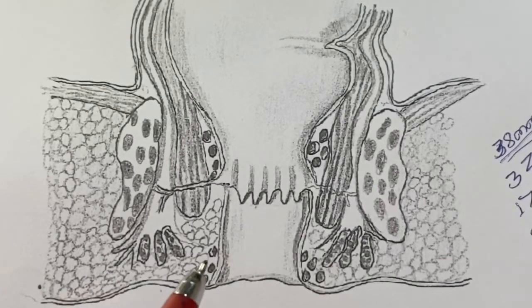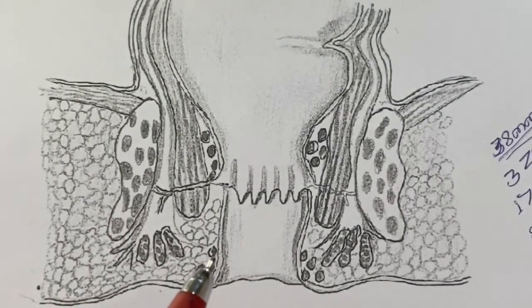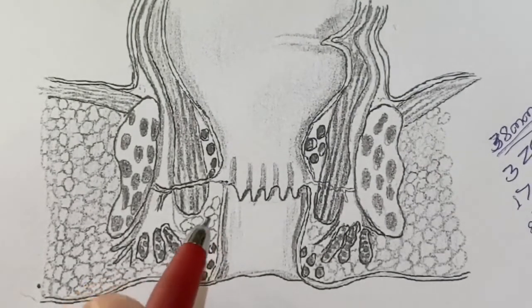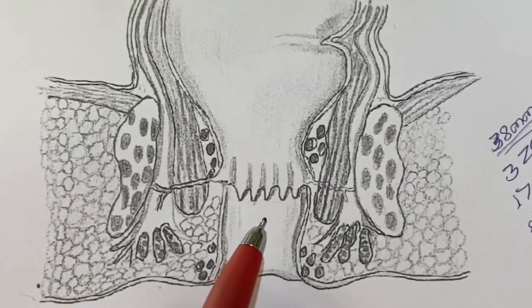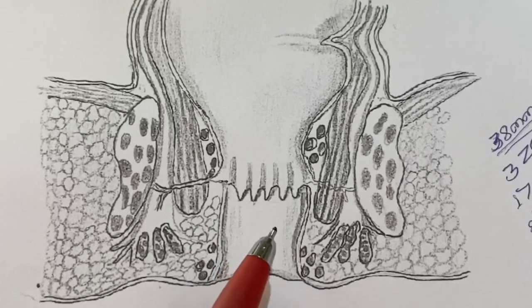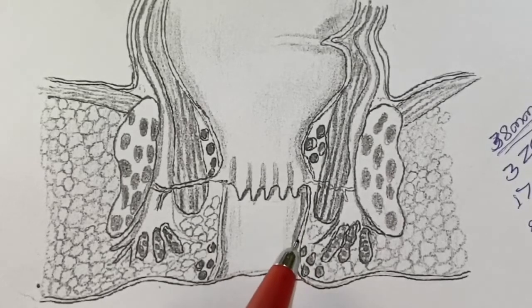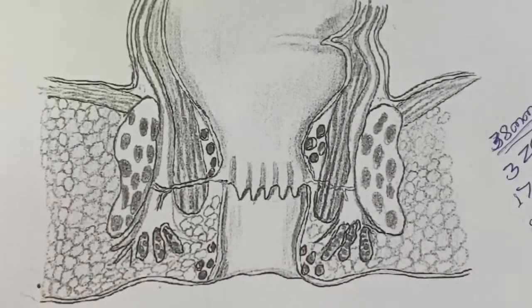It is a 15 mm long zone below the anal valves, a transitional zone as I told before, and it overlaps the internal rectal venous plexus. Therefore, it is bluish in color and ends at the white line of Hilton.